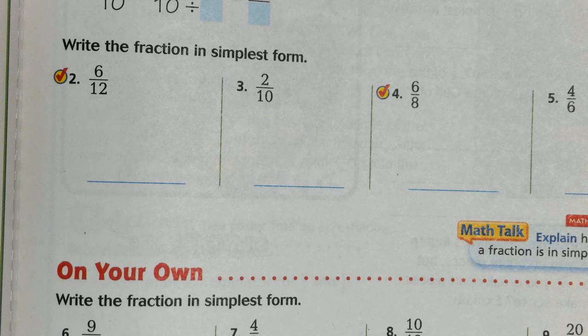And even if you know how to find the equivalent fraction by dividing, if you've never heard it called simplifying fractions before, then you think you don't know what you're doing. And you do. So that's why it's important to practice and learn the math terms, because that's what it's going to be called as you progress.